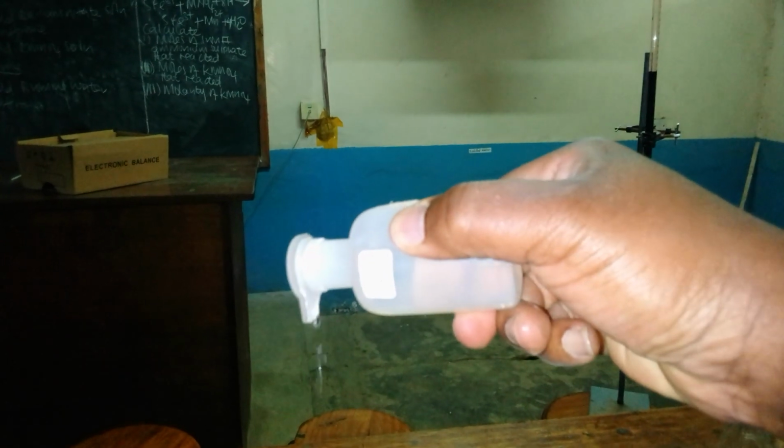As you can see, it is labeled sodium hydroxide. I don't know whether it is still visible. Let us see. It is sodium hydroxide. It is the one that is dropped like this into the test tube, and then they test the kinds of ions that are present within that solution.